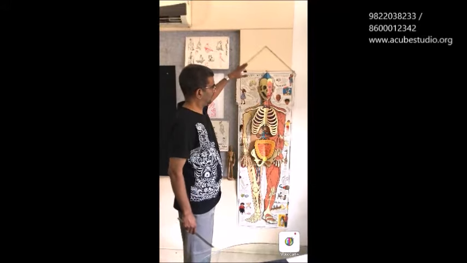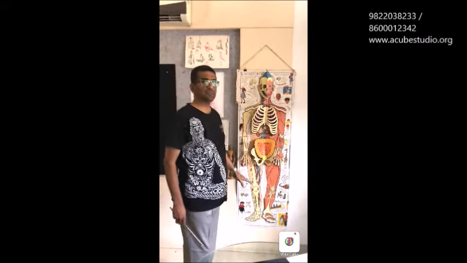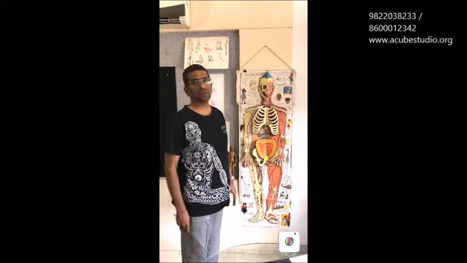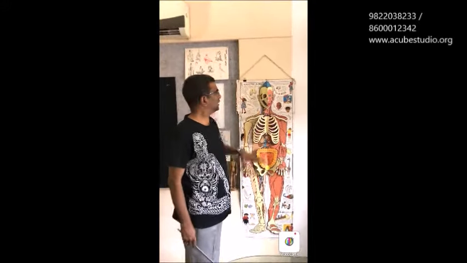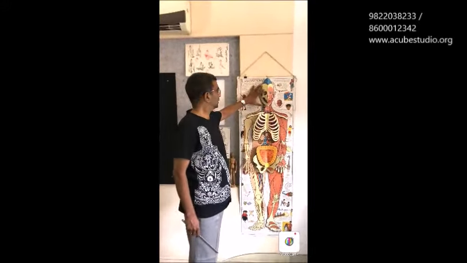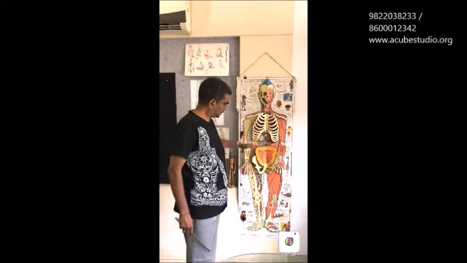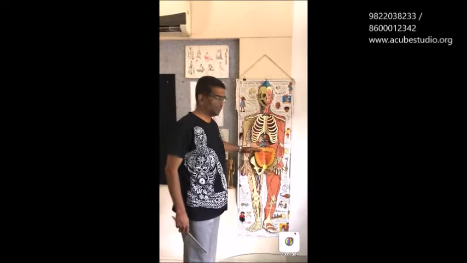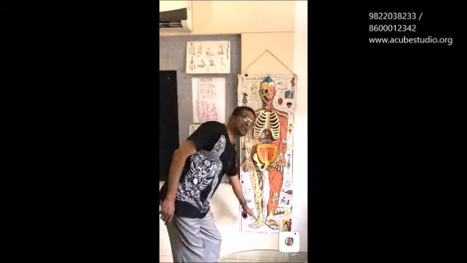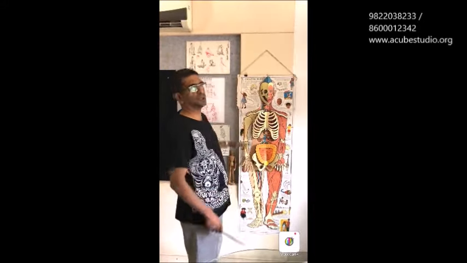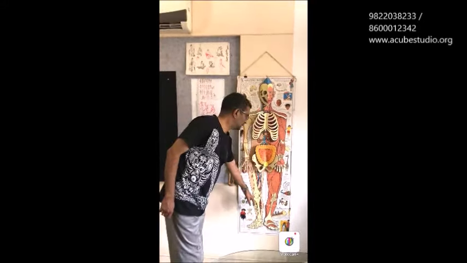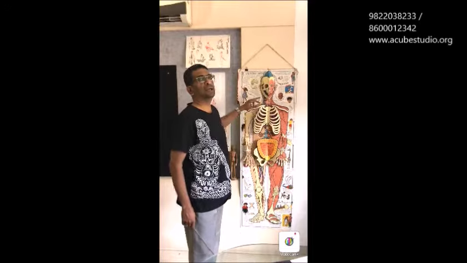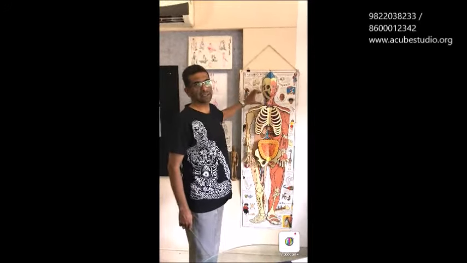So this, if you find out, has certain proportions, and this is what we are going to learn through sketching. The face, from here to here is the torso, from here to here are the limbs. So basically the body is divided into three parts: the limbs, the torso and the face with the neck.